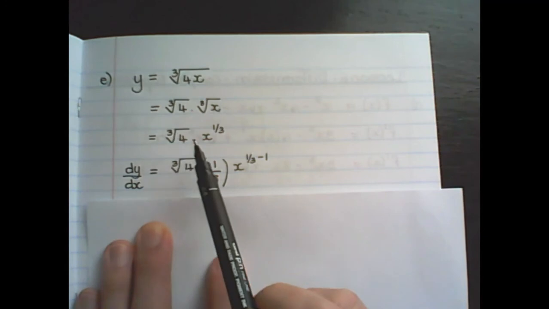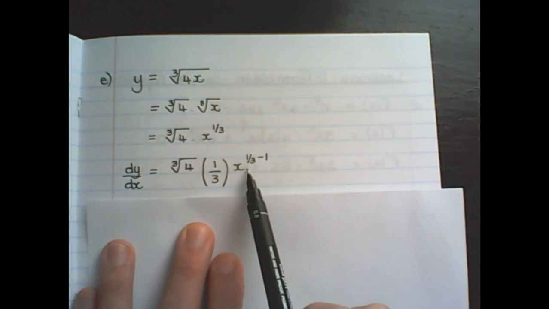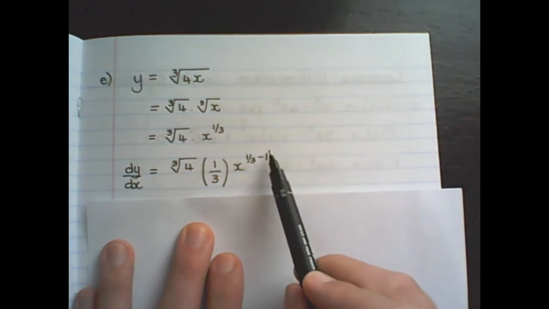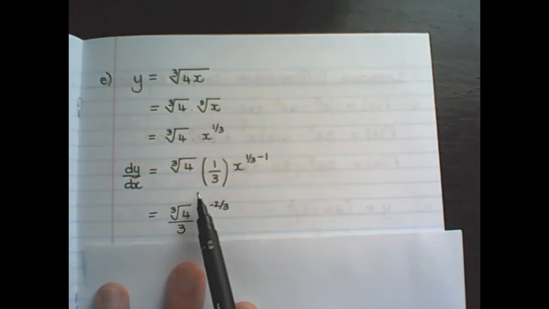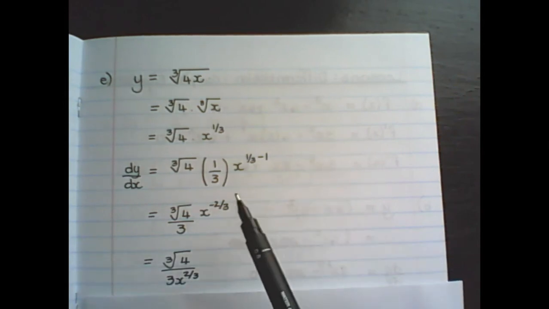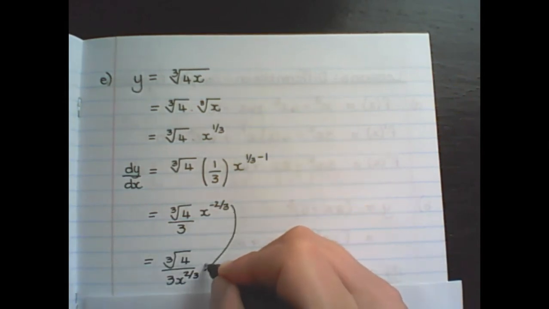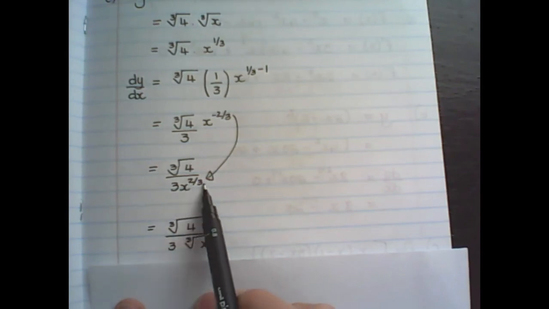I have the cube root of 4 times the exponent of x, which is a third. And in the exponent, I have 1 over 3 minus 1. I simply subtract 1 from the exponent. If I simplify, I have the cube root of 4 over 3 times x to the power of negative 2 over 3. And it's good practice to leave the exponent as a positive exponent. And you can also rewrite x to the power of 2 over 3 as the cube root of x squared.